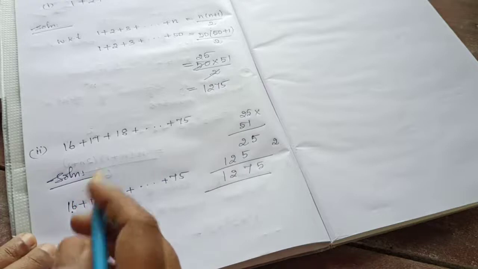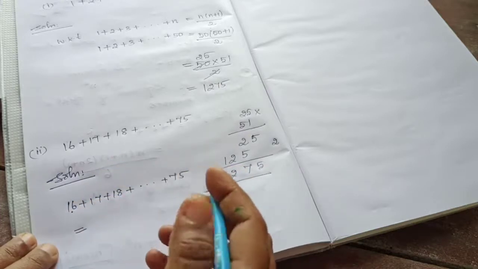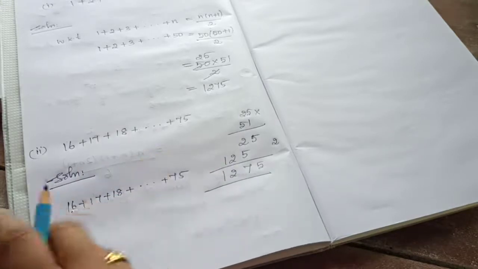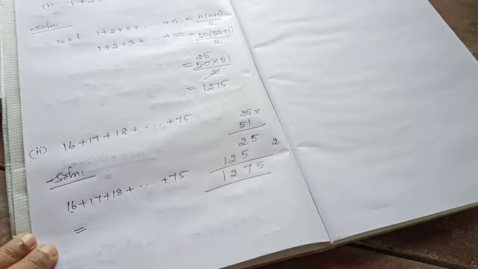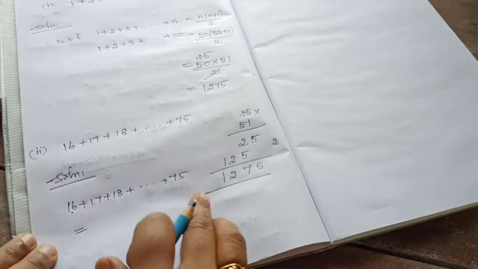So 1 to 15 is not needed. Just listen. First I add up to 75 numbers and I subtract the first 15 numbers. So we can get the sum of 16 to 75.